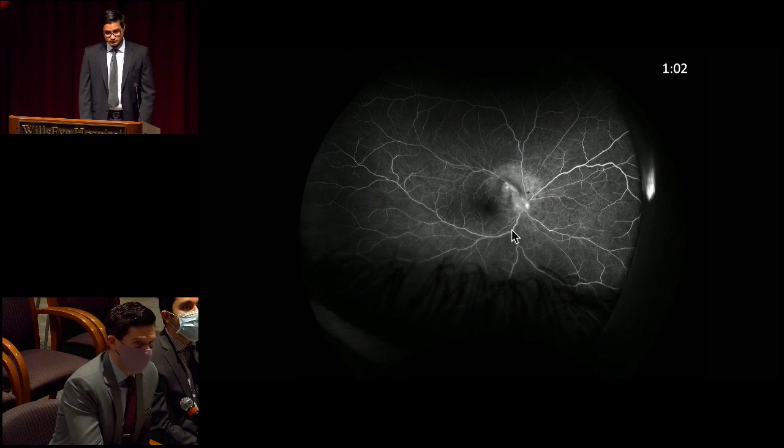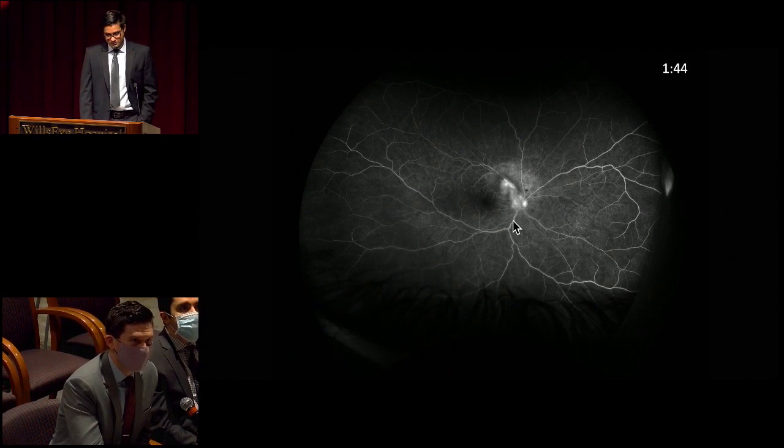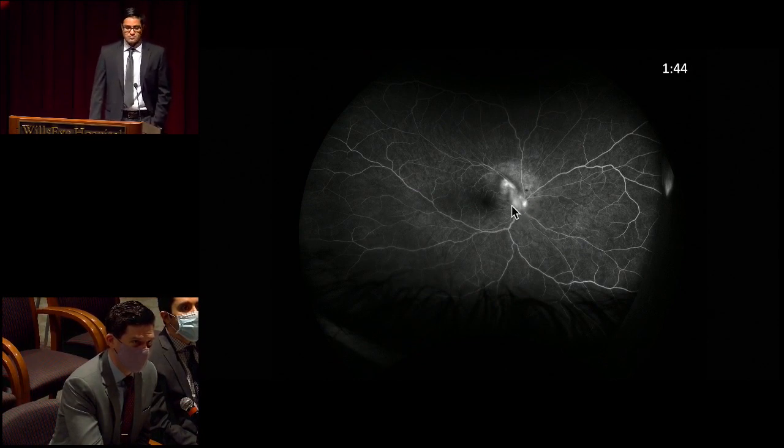And I think similar appearance here, not many changes. Maybe this area is starting to expand a little bit, suggestive of some edema here. And again, a few seconds further, similar appearance. The disc actually does look a little bit hyperfluorescent now. I would probably start calling that some disc edema.